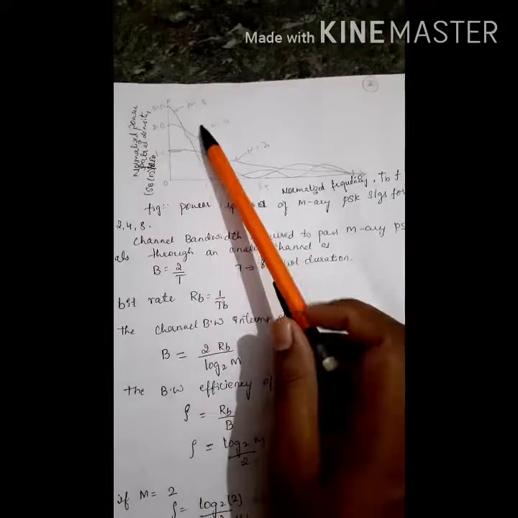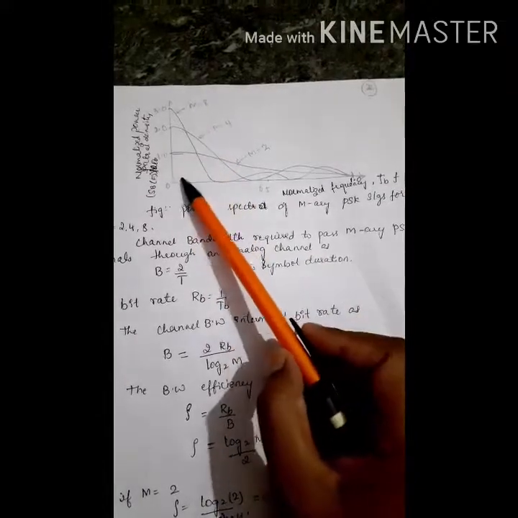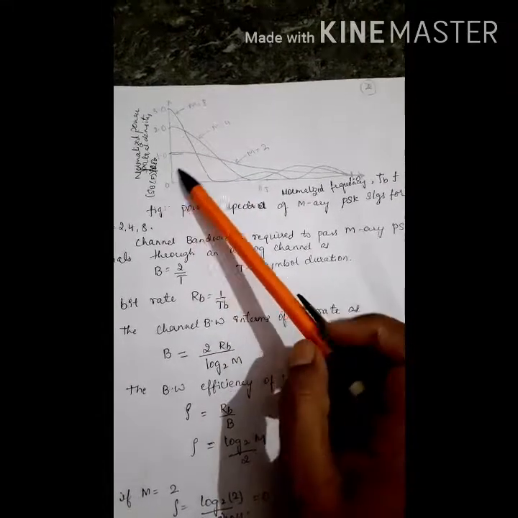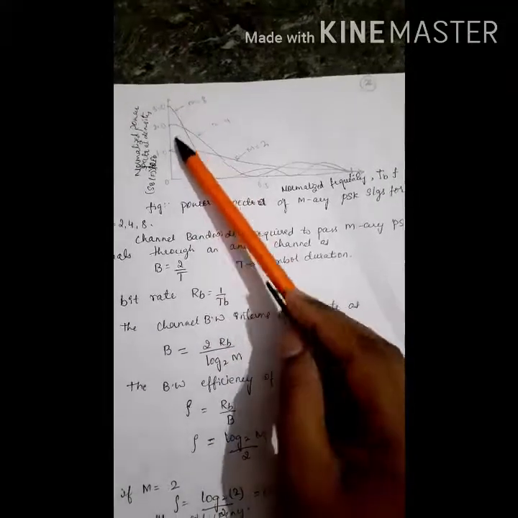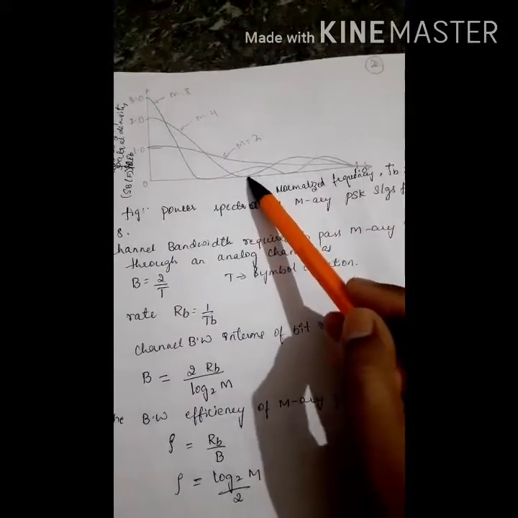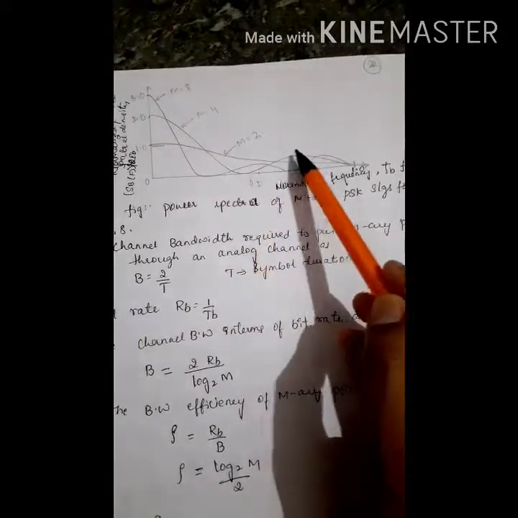At M equals 8 we will get a normalized power spectral density of 3. It ripples at 0.5 here, and goes like this, that is, it reduces.